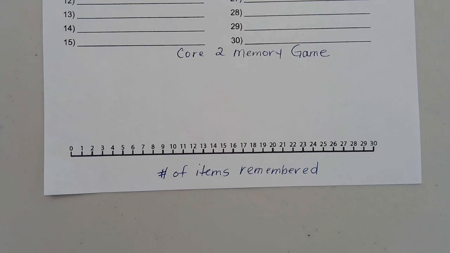Okay, and it's okay. Remember, you're not a winner. There's no losers. There's no prizes. We're just doing this so we can collect data.